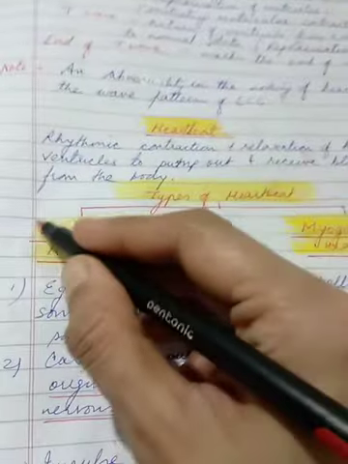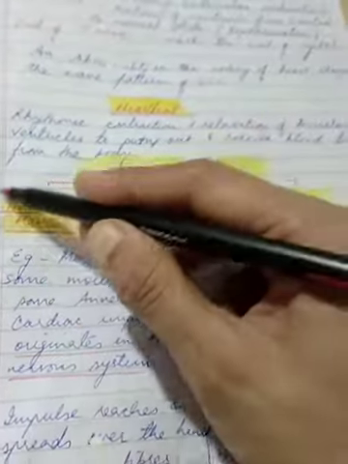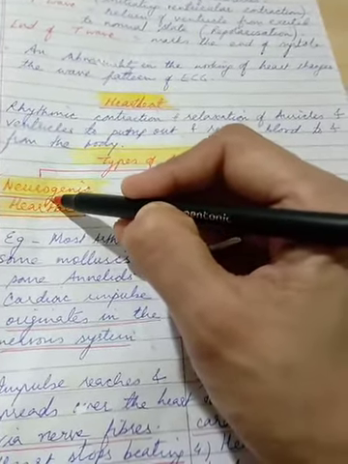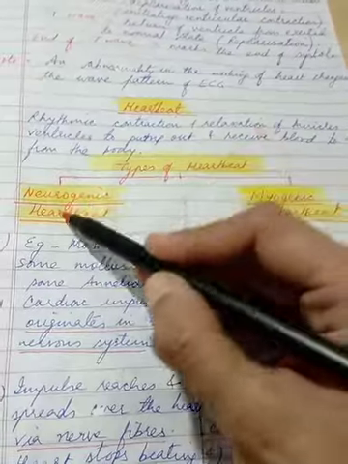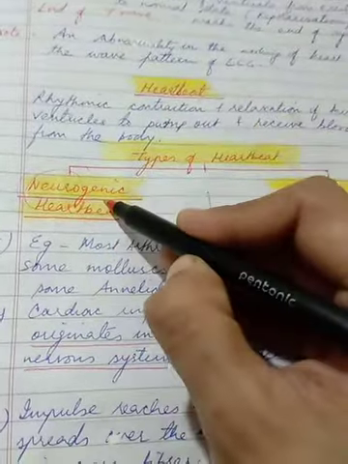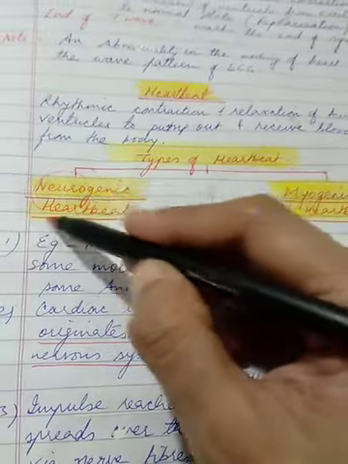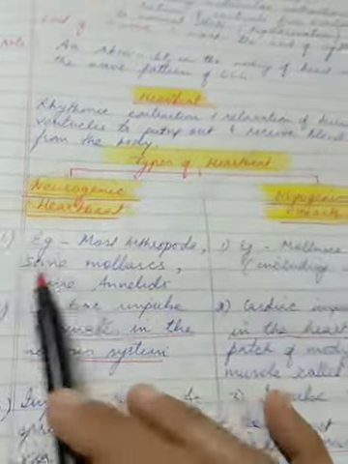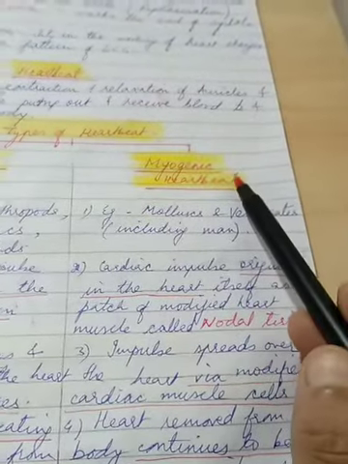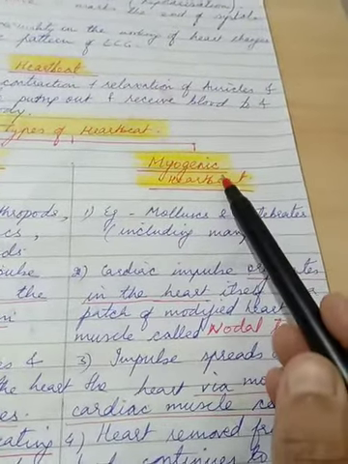Neuro, as the name tells you, is because the impulse for this type of heartbeat originates in the nervous system. That's why always remember, neurogenic. Genic means to be born, genesis, and neuro means where it is born, in the nervous system, right? Whereas myogenic originates in the heart itself.